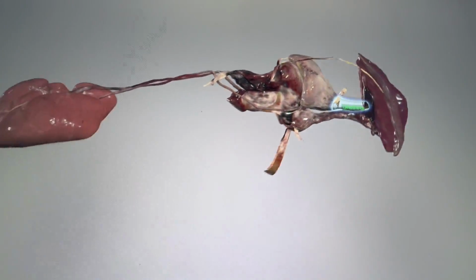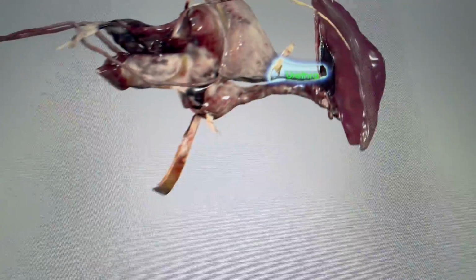Unlike the male, they're both called the genitourinary system. But in the male, it's kind of combined. In the female, you can see there's separate kidneys, ureters, urinary bladder, and then of course finally the urethra.